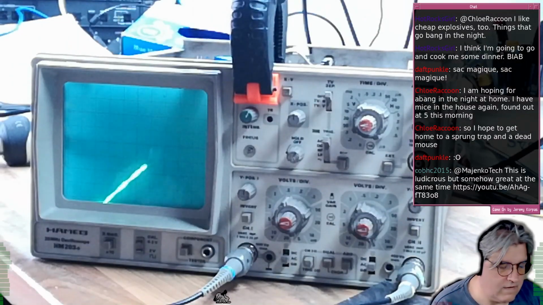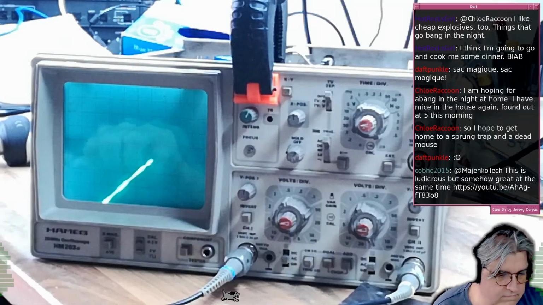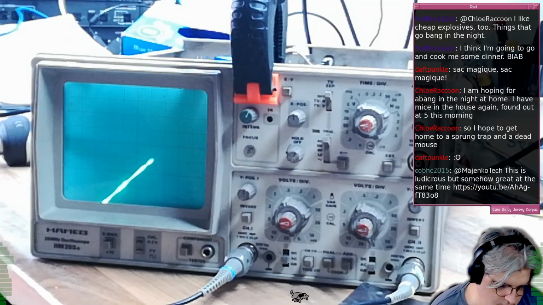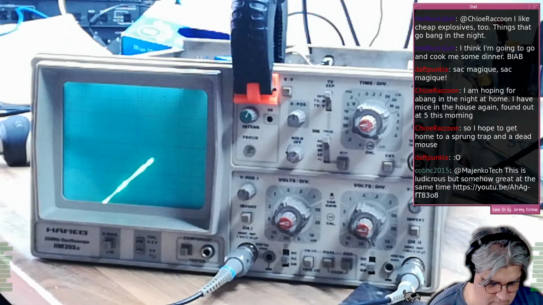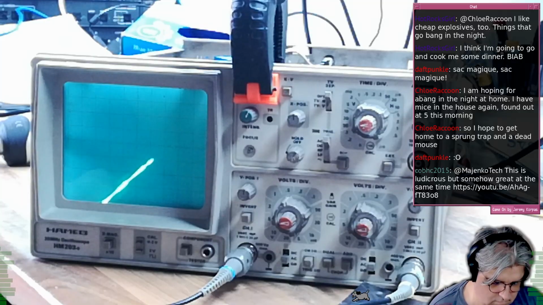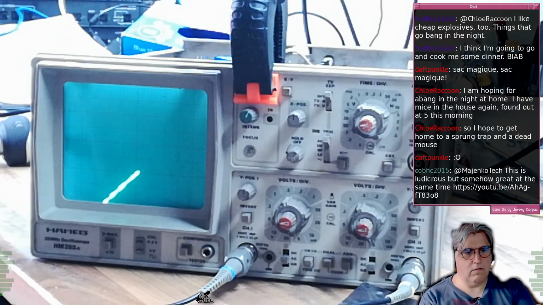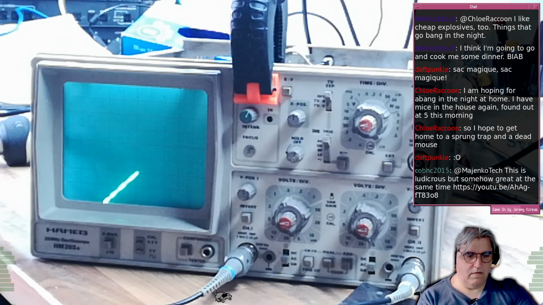Wire strippers. I've got all the wires out of that, and there's still a strand there. Come on. Out you come. Thank you.